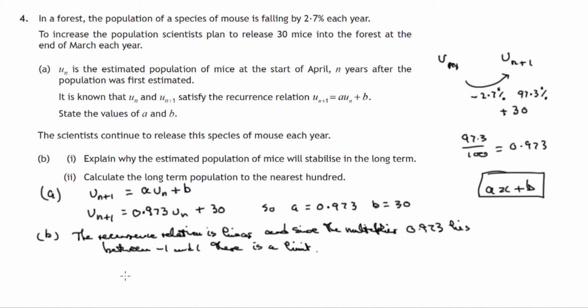So we'll get a stable limit in the long run of the sequence of numbers that this recurrence relation produces. So let's let the limit, that stable number in the population, be L, for instance. Then there's two ways of finding it. You may well know the formula b over 1 minus a. Let's do it a different way.